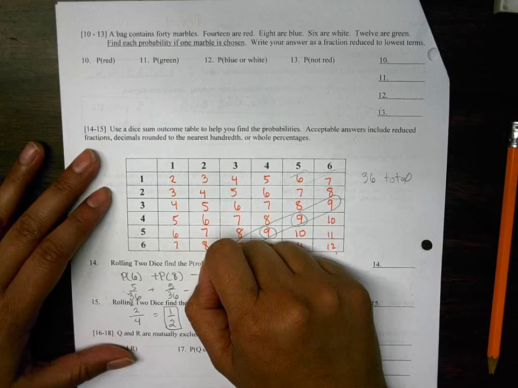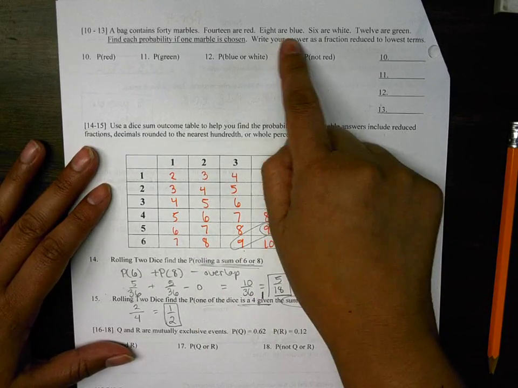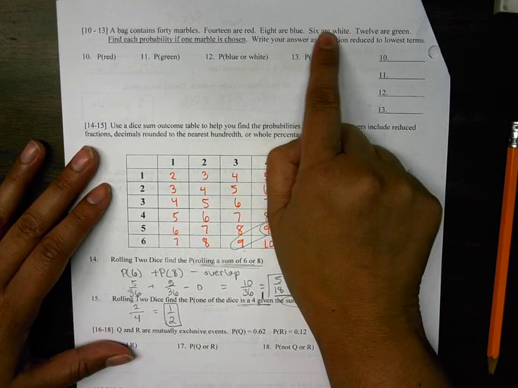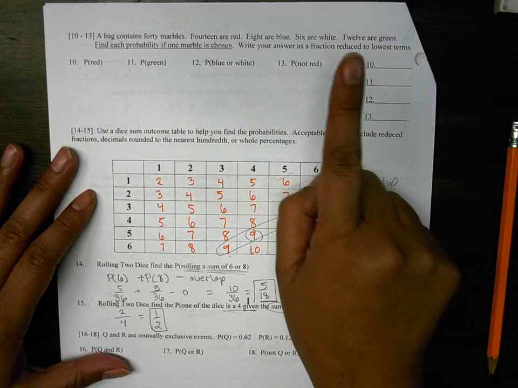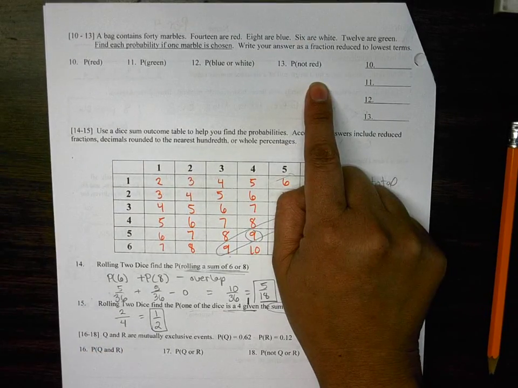14. Where's the blues? There's only 8 blues. Well, 8 blues, and how many whites? 6. You add them and divide by 40 and reduce. Not red. There's more than one way to think about this.